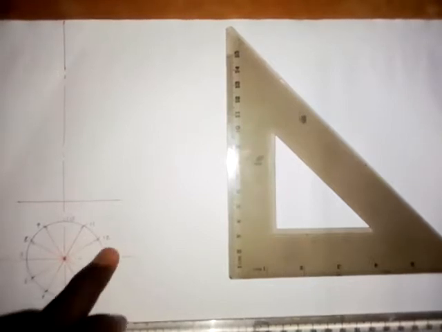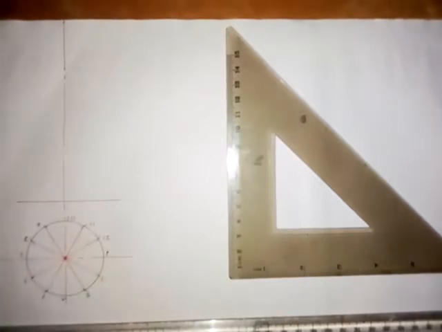For the circular base of the cone, the diameter is 50 millimeters, and the height of the cone is 60 millimeters.